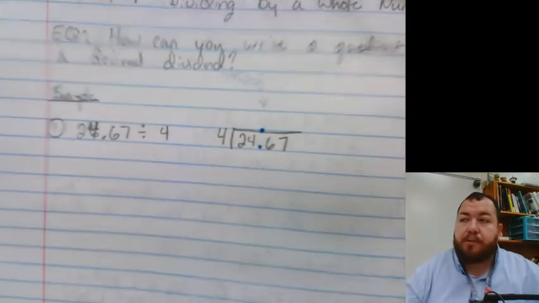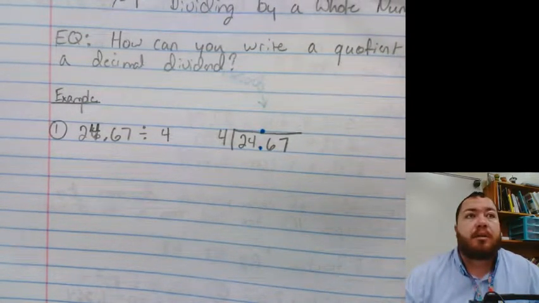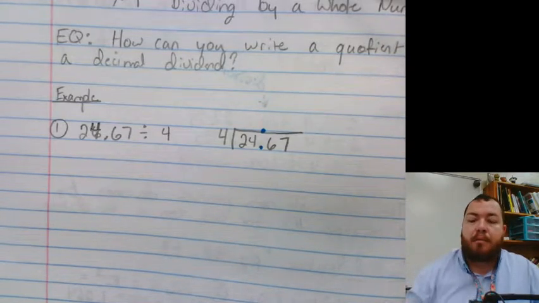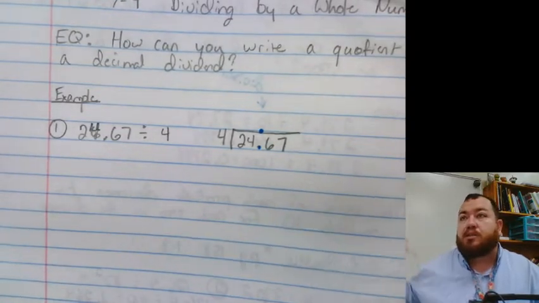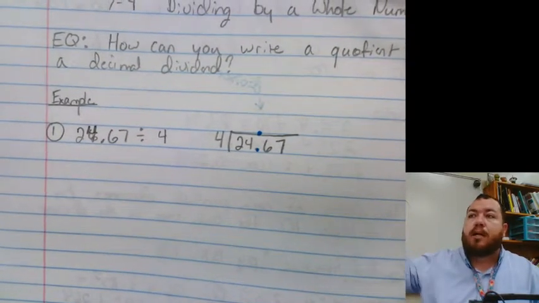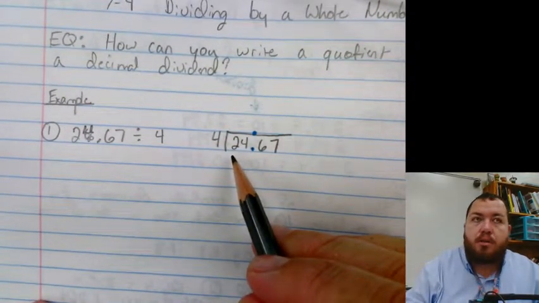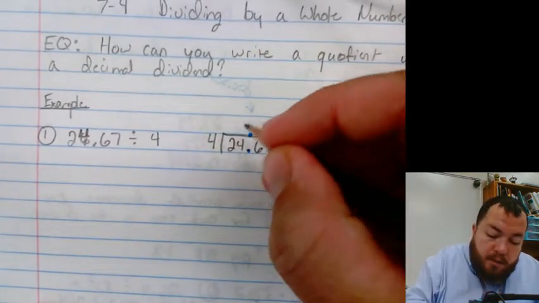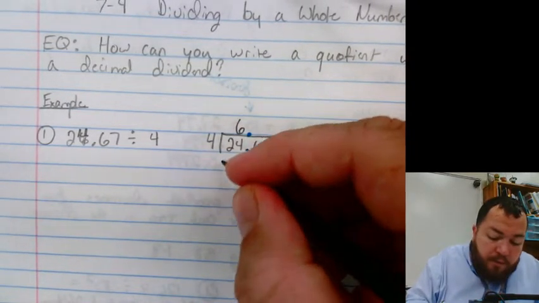So, after we figured out where our decimal point goes, what do you think is our first task? Go ahead, Liliana. To see how many times 4 goes into 2. Okay, exactly. We divide just like we would normally divide now that we know where our decimal goes, okay? So, does 4 go into 2? No. Does 4 go into 24? Yes. How many times? 6 times. 4 times 6 is 24.